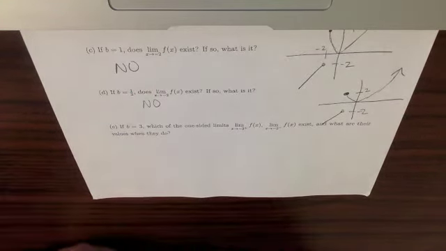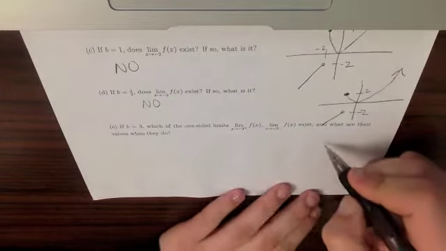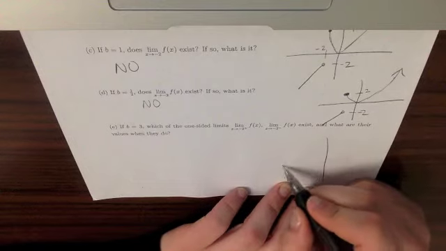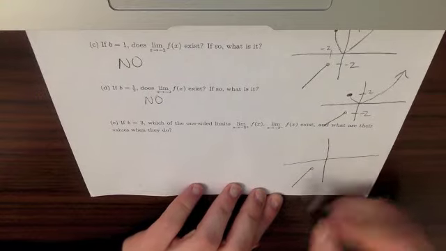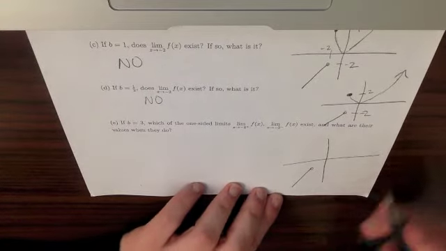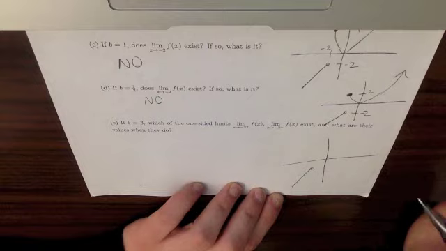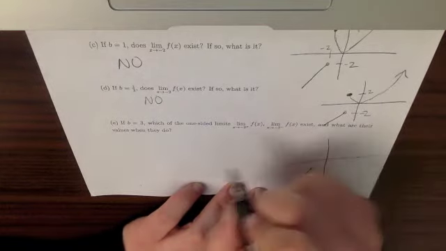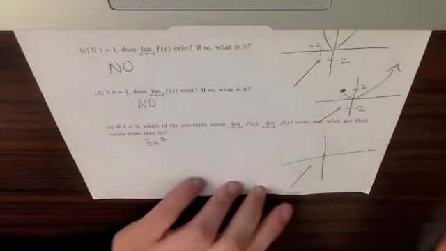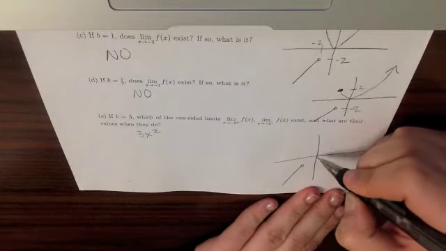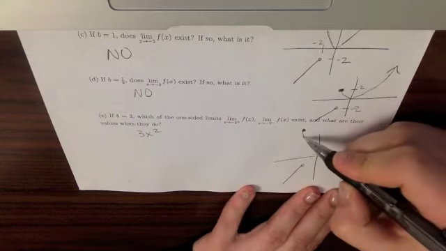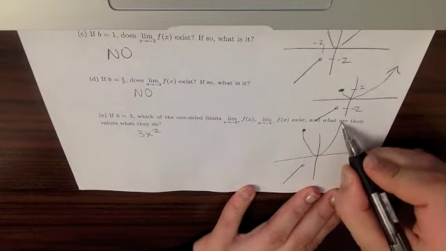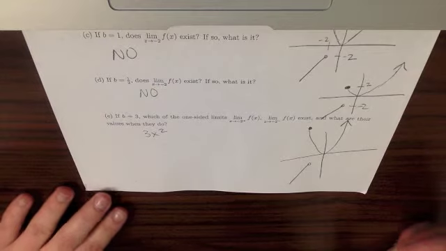Okay, if b equals 3, which of the one-sided limits exist, and what are their values when they do? Okay, if we sketch this function now, we're getting to be pretty much a pro at this. So if we draw the section of the function that stays the same, and then notice if b equals 3, then the other section of the function is 3x squared. Okay, so if we go over here to negative 2, we are actually up at 12. So this is an even steeper parabola. So it looks something like that.